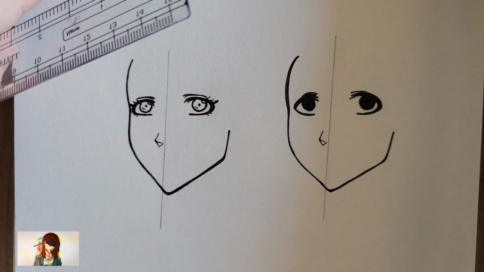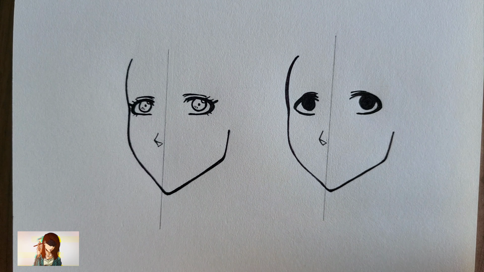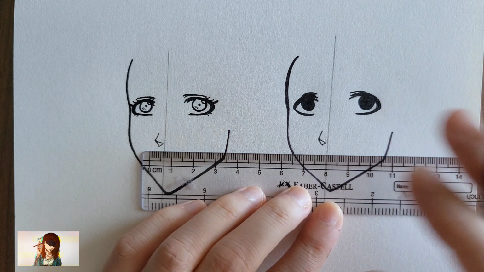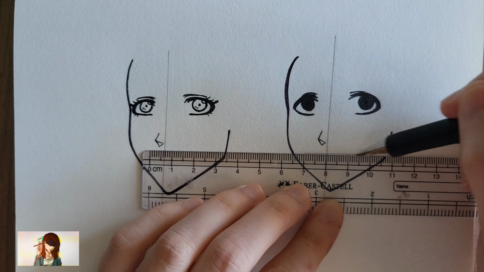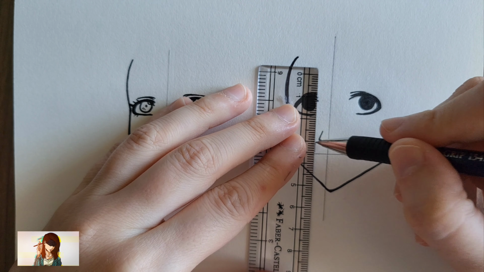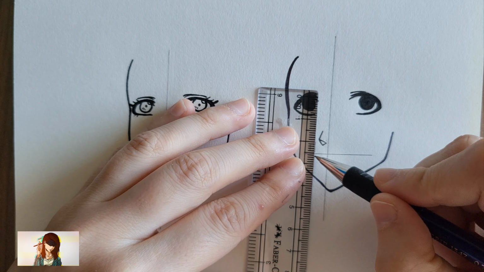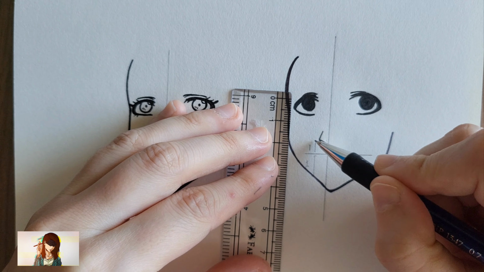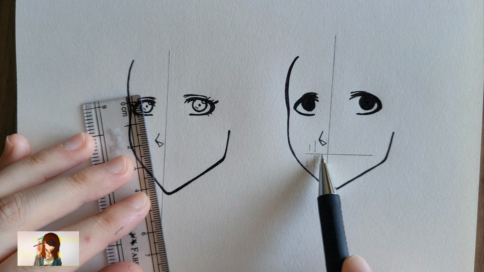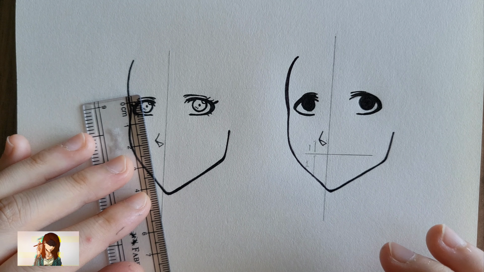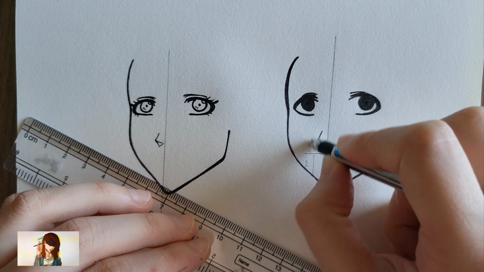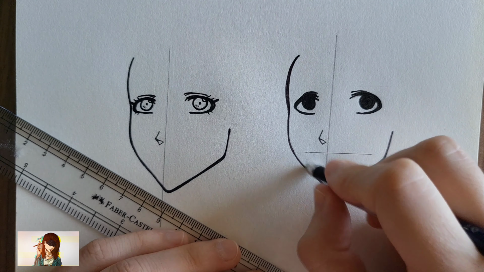So if we apply this rule using these models, first I'm going to use this one. The ratio between the nose and the mouth is, the distance from here to here is 1, and the distance from the mouth to the chin is 2. So of course, if the mouth is open, we apply this ratio. If the mouth is closed, we just draw it on this horizontal line, and this is it. Just to keep this in mind, I'm going to delete these numbers now.